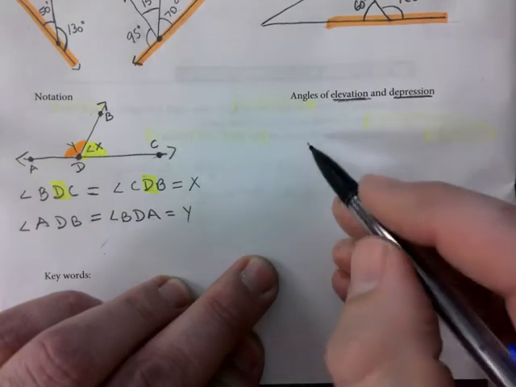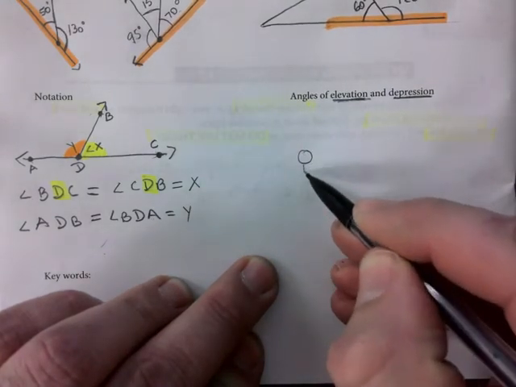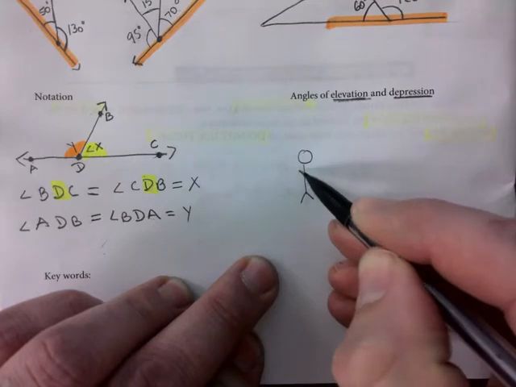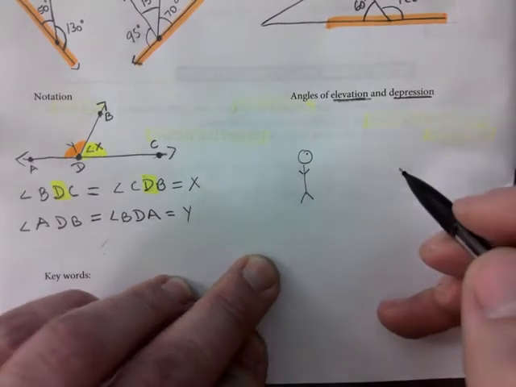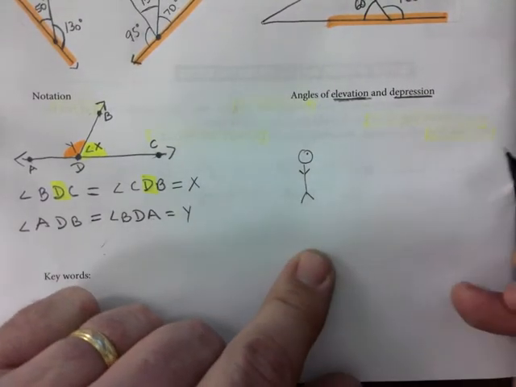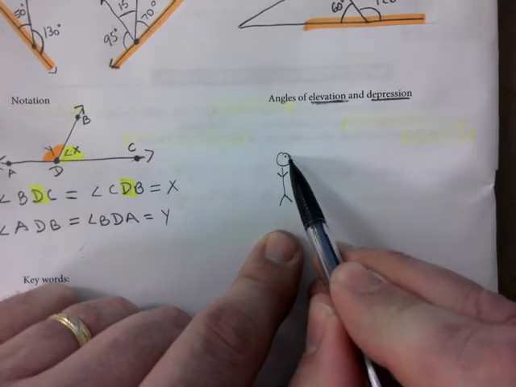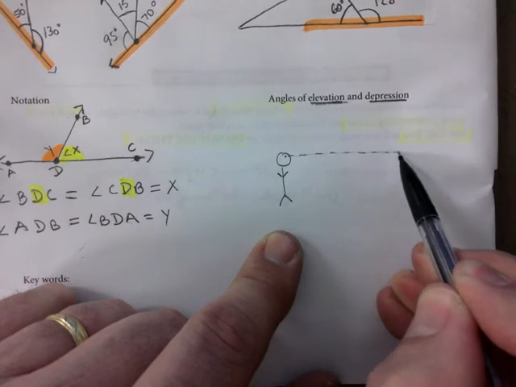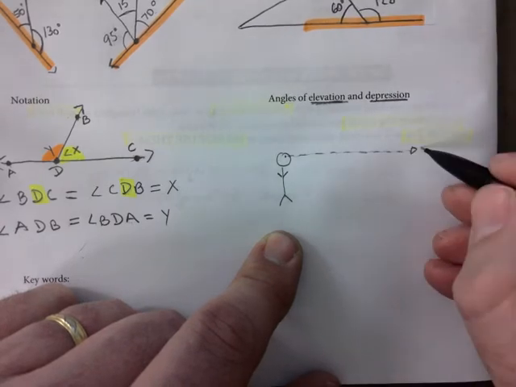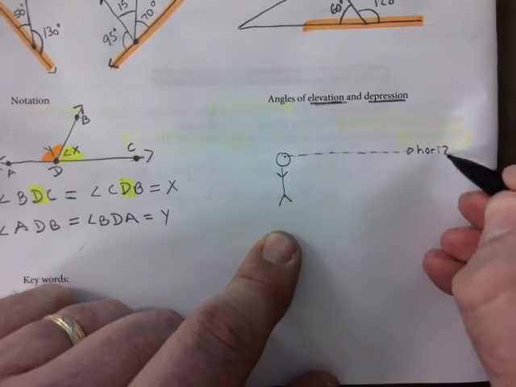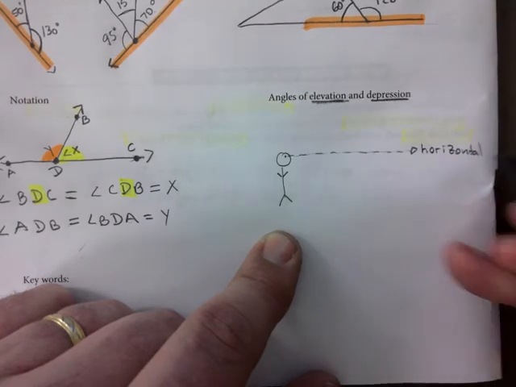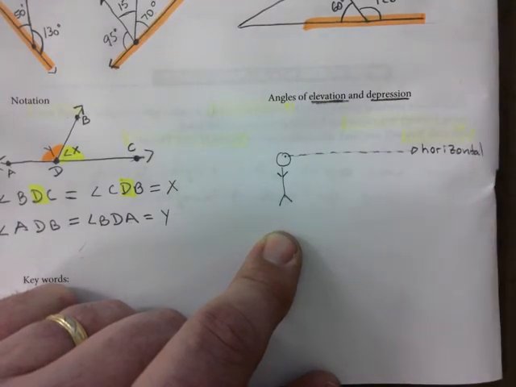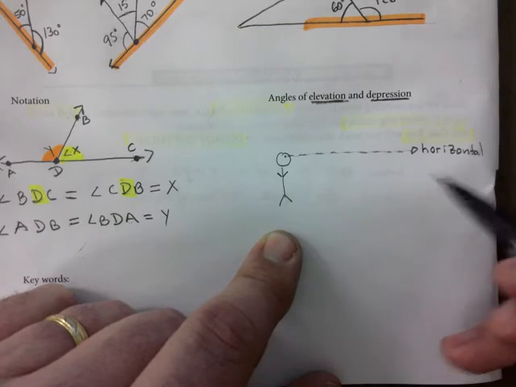So I'm not an artist, so here we go. So if you're not an artist, you're in the right place. It's going to be easy to graph this, okay? So what I want you to always think of is a horizontal line. So go right where the eyes are and just go straight out. This is your horizontal. The horizon, right? The sun sets in the horizon.